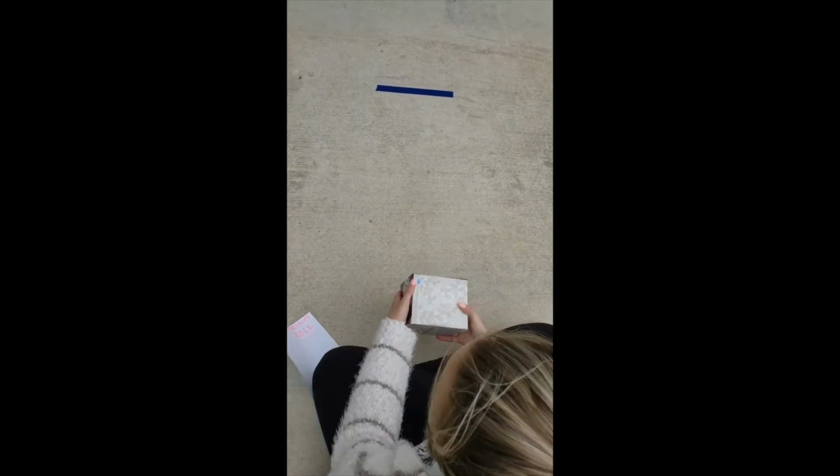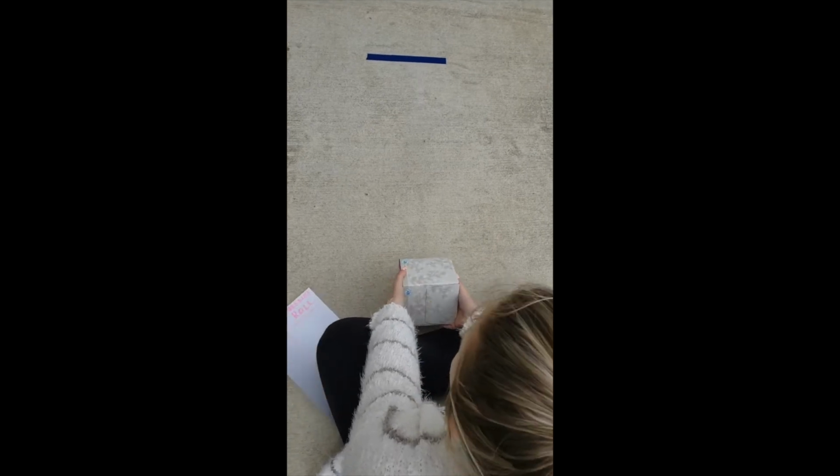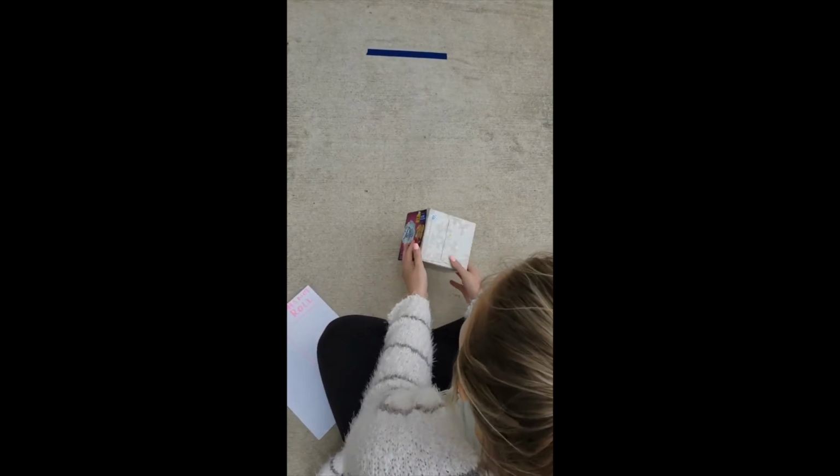Allowing your child to hold and manipulate three-dimensional shapes helps them learn about their properties. They begin to notice what is the same and different about the objects. So again, you can emphasize those words I was talking about: flat surfaces, round surfaces, curved.